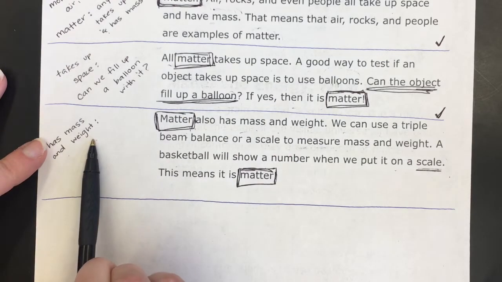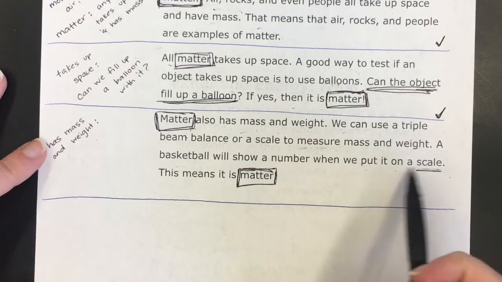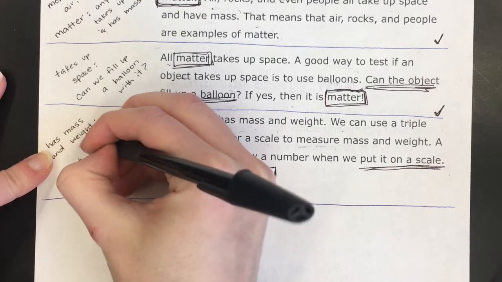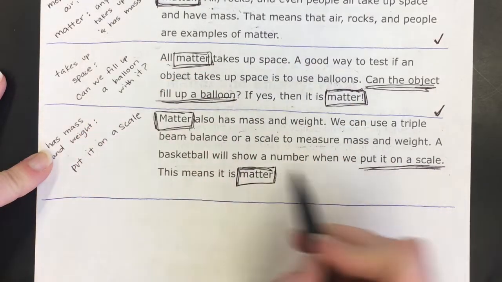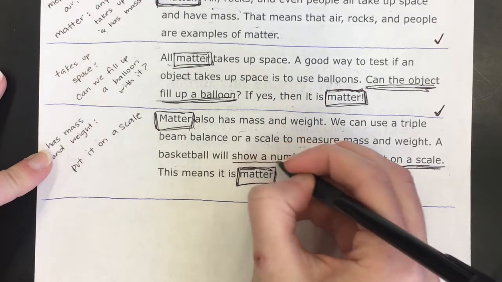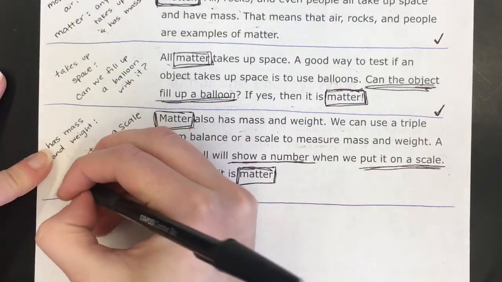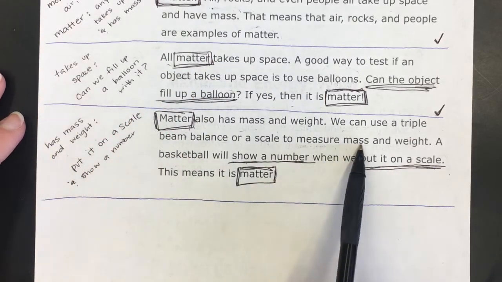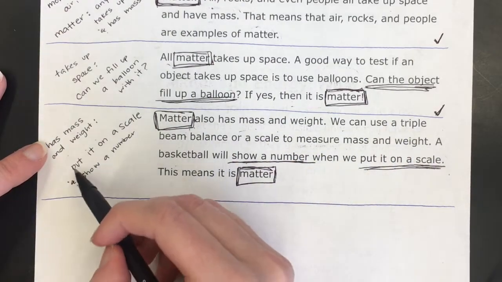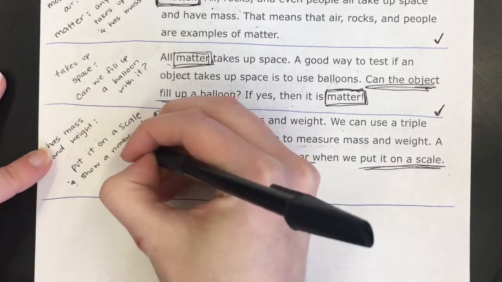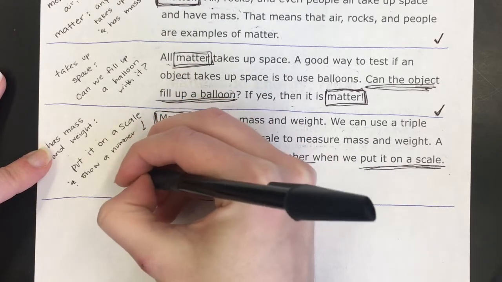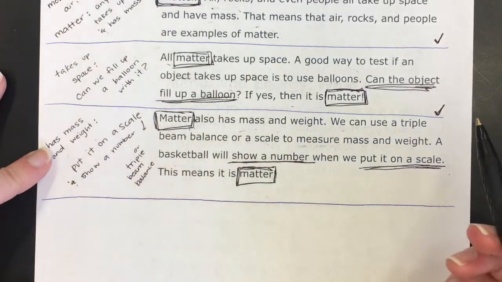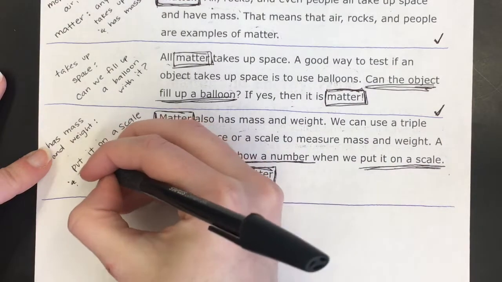How can we find if something has mass and weight? I guess we can put it on a scale. Put it on a scale. And not only can we put it on a scale, but it looks like a basketball will show a number. So we'll show a number. Okay, and I think triple beam balance or scale. Put it on a scale or triple beam balance. Let's add that. Triple beam balance. Okay, and it shows a number.